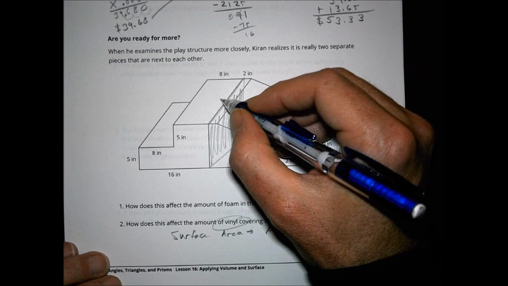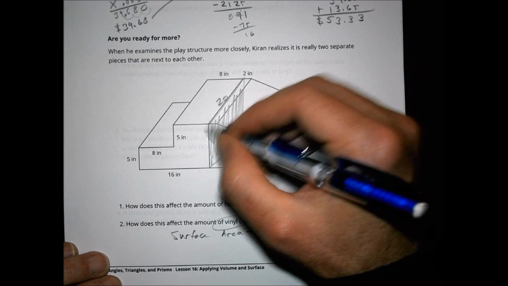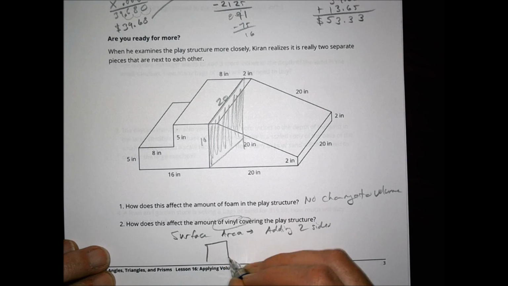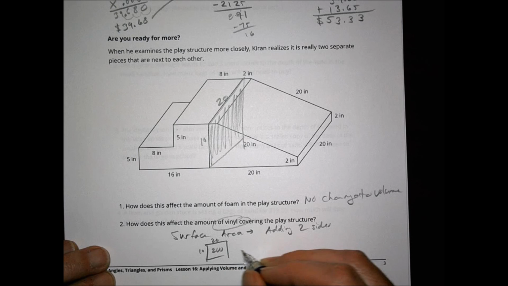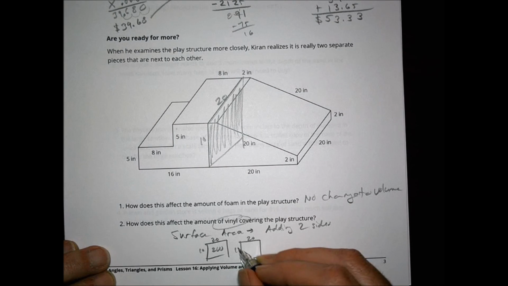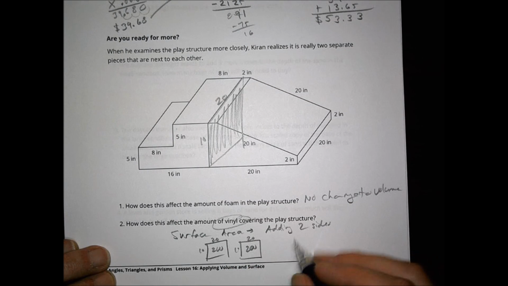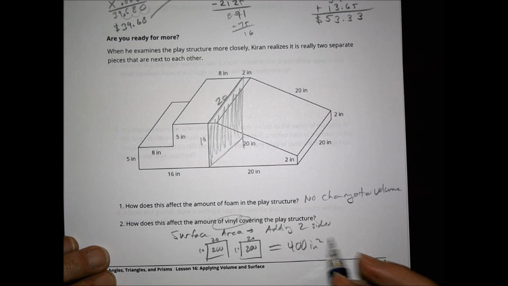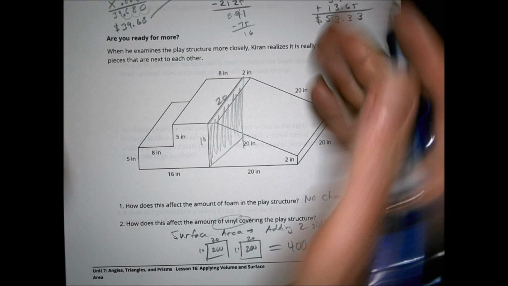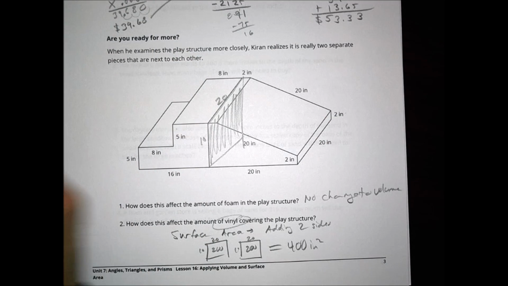And so it's a 20 by, in this case here, 10 space. So you have a 20 by 10 on both sides. So it's 200. And you add that up, so you end up with an extra 400 inches squared of vinyl needed to cover both sides of that shape at that point.